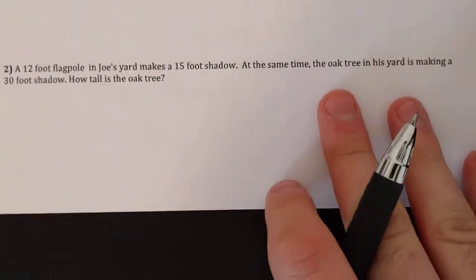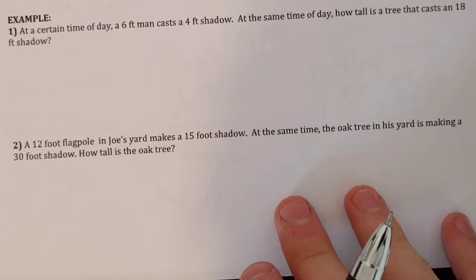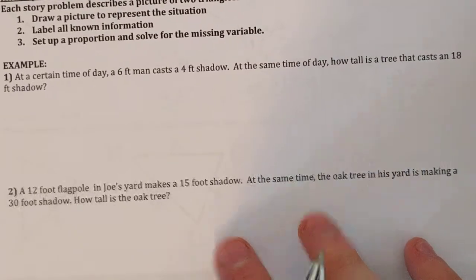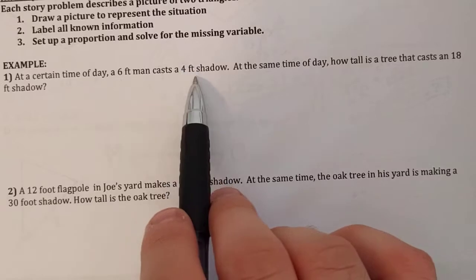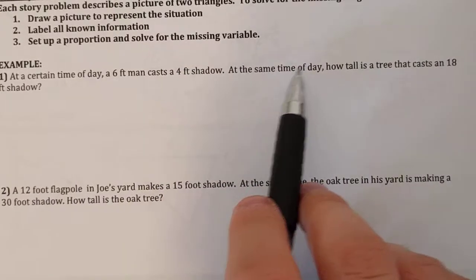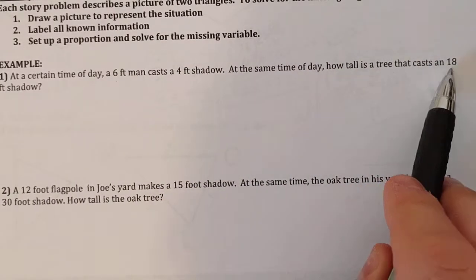Alright, let's do one example with a story problem. Simply draw a picture here. It makes it a little bit easier to label. So at a certain time of day, a 6-foot man casts a 4-foot shadow. At the same time of day, how tall is a tree that casts an 18-foot shadow?